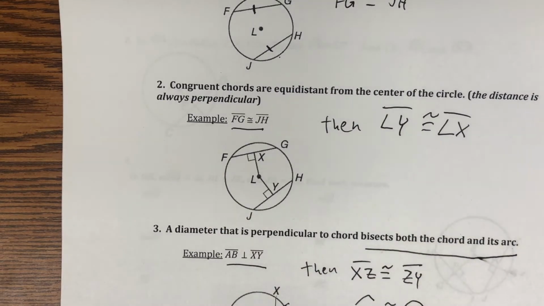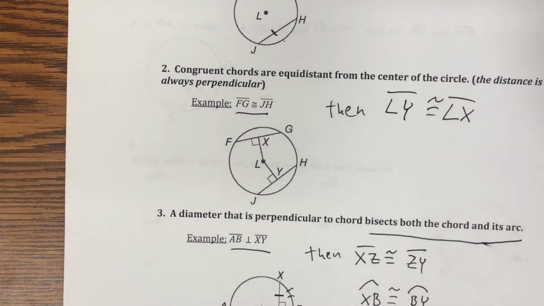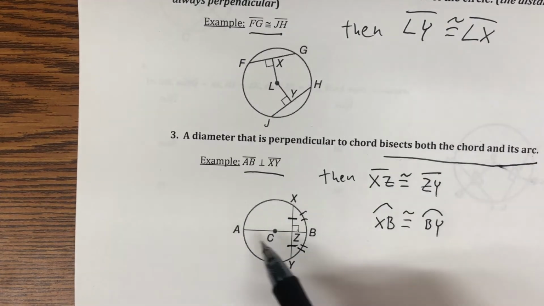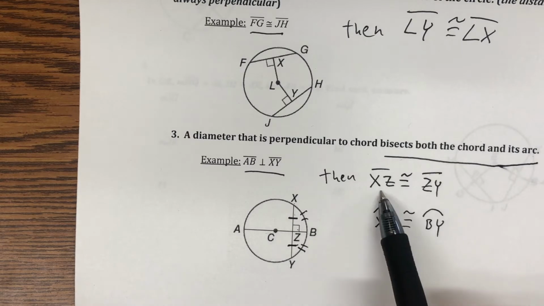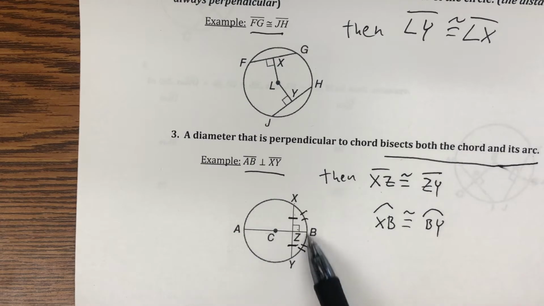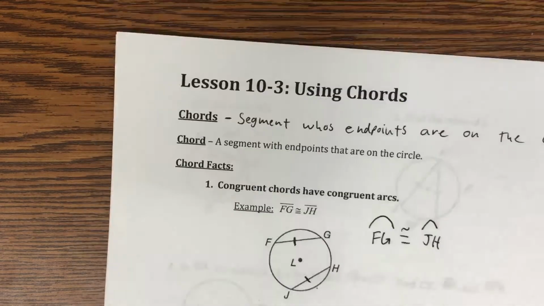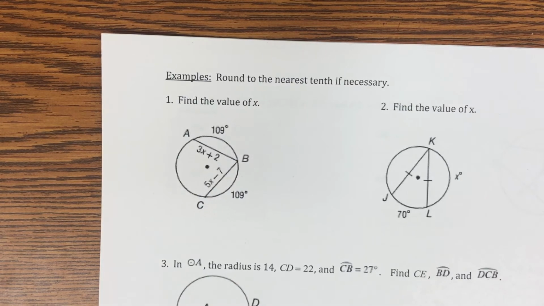So the diameter, if it's perpendicular to the chord, cuts the chord in half, and it also cuts the arc in half. So XZ, the chord's cut in half, ZY, and the arc is cut in half. All right? It's pretty obvious when you look at the picture. We're not going to try and trick you on these too much. Next step, hopping into some examples.